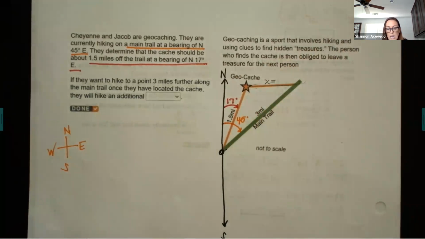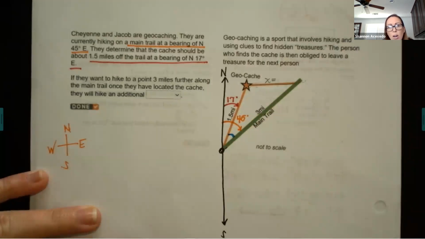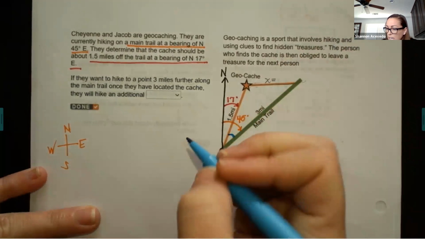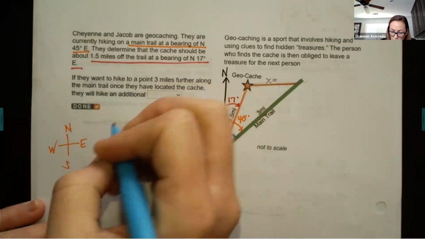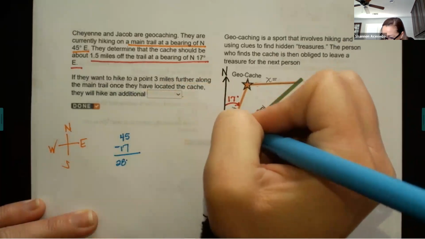So here's some things that I do know that weren't given to me. They're not straightforward. So I know this angle right here. You guys are like, how do you know that angle? Well, this whole thing is 45 and this little piece is 17. Then I could do my 45 minus 17, and that angle has to be 28 degrees. This little angle right here is 28 degrees.